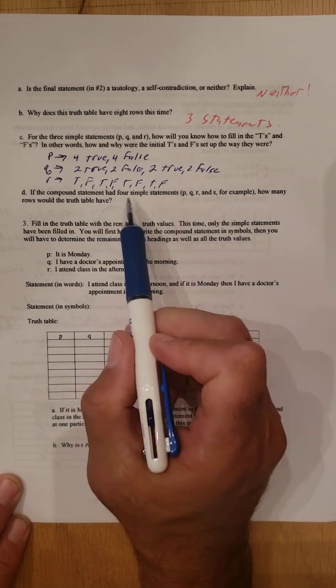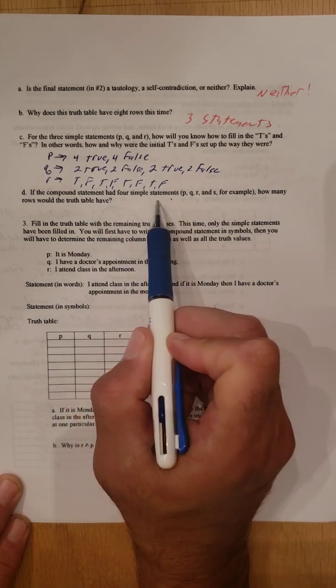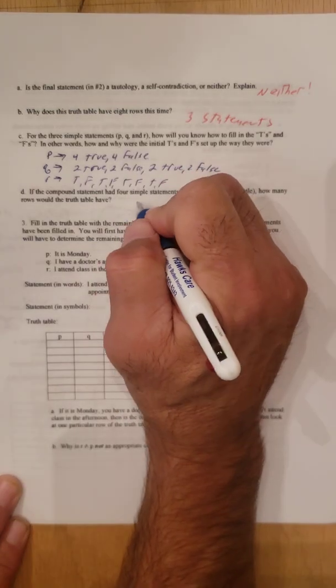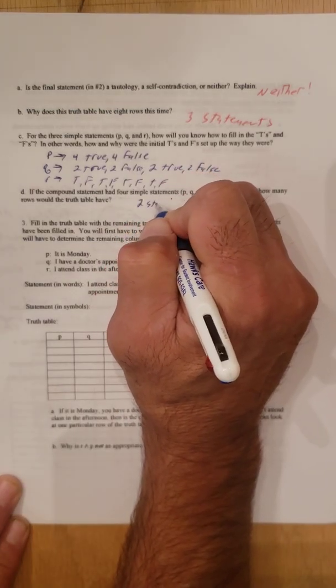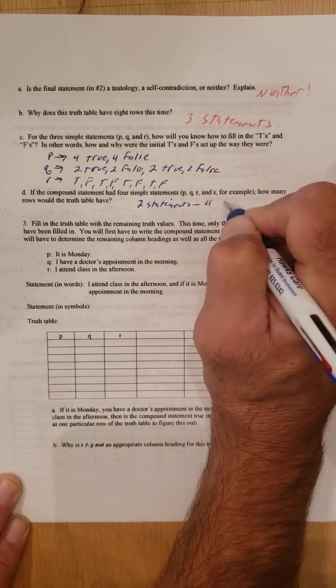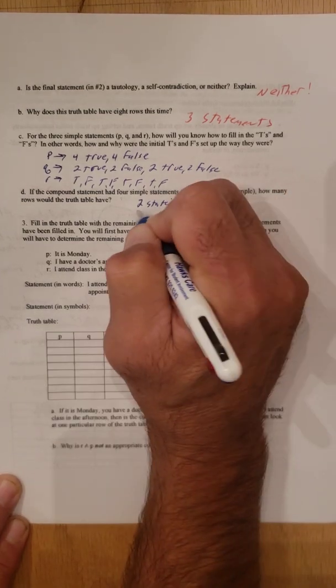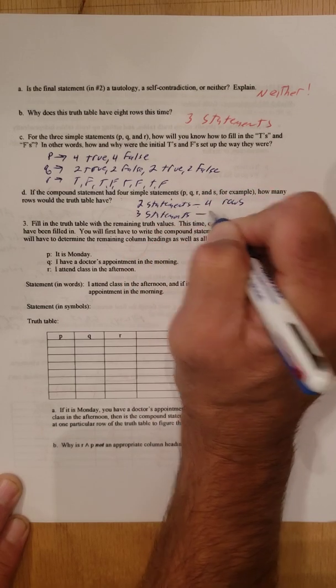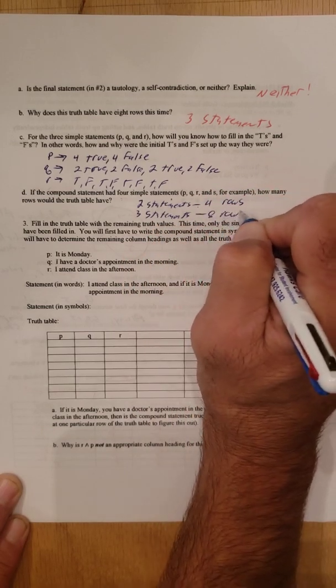Okay? So what if we had another statement? What if we had 4 simple statements? Well, when we had 2 statements, we had 4 rows. When we have 3 statements, we had 8 rows.